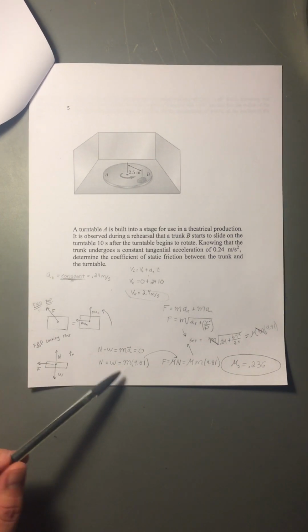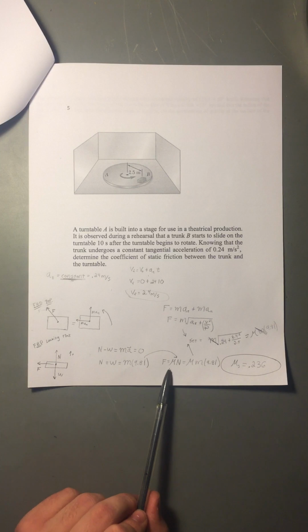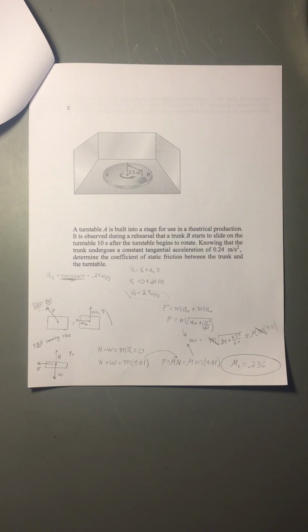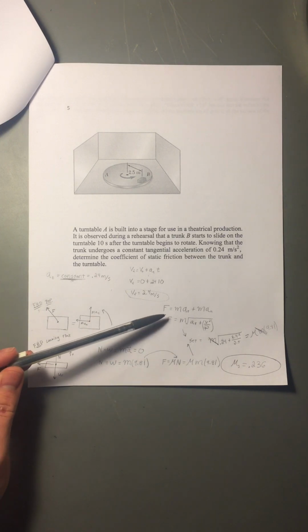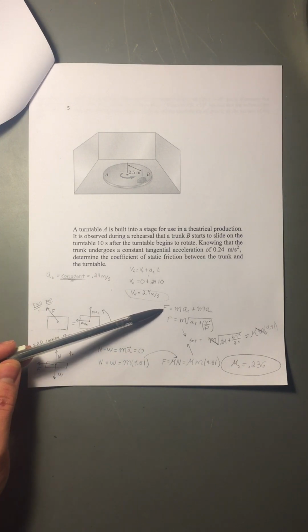And so plugging that in, we know that our force also has to be mu times n. That's just our equation that helps us find the static friction coefficient. But in order to solve this, we need to know what the force is equal to. So up here, I created another equation for force.